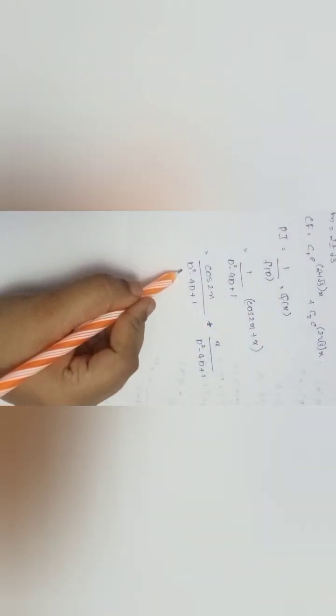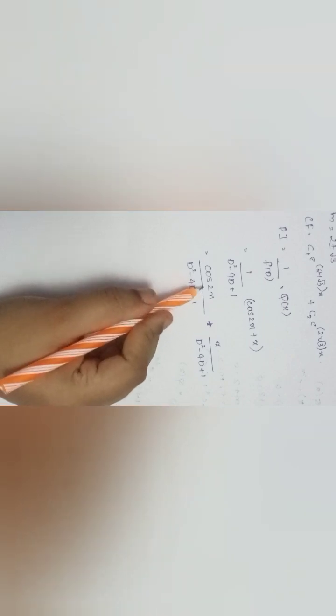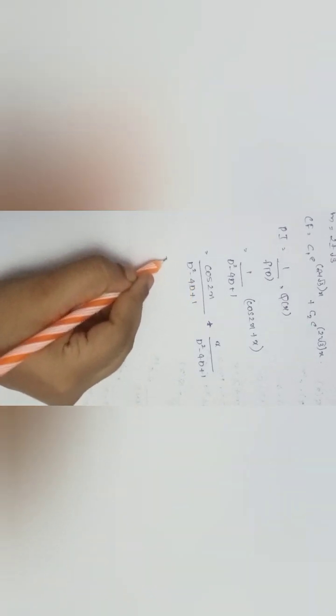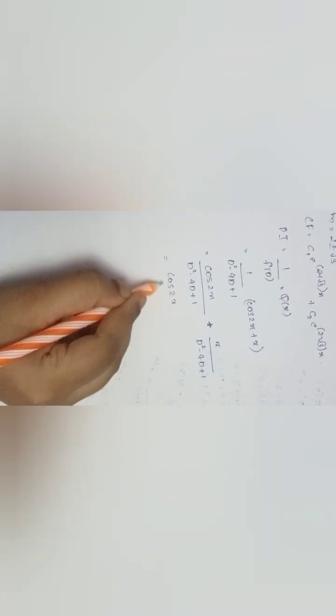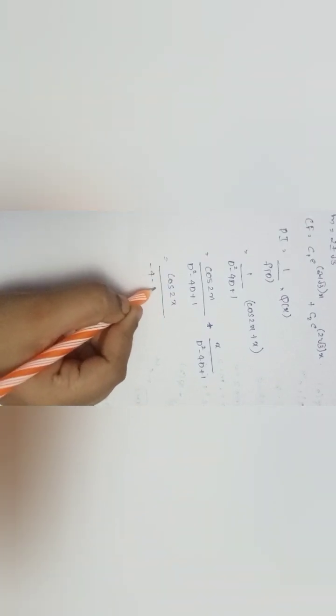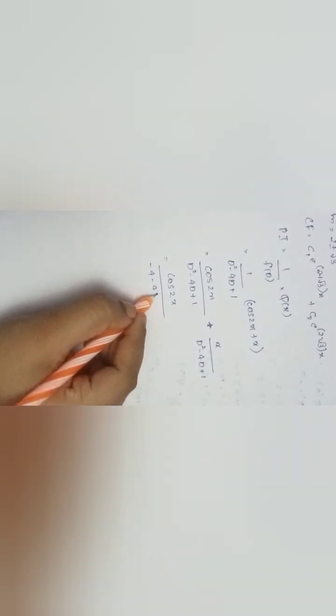So this is now the second case and this is the first case. In the second case we have to substitute D square as minus a square, where a is here 2. So that is cos 2x divided by minus 4 minus 4D plus 1, D has no substitution. And here it is x, we have to take the least degree term outside, but here there is no need, we can write it as 1 plus D square minus 4D, like this.